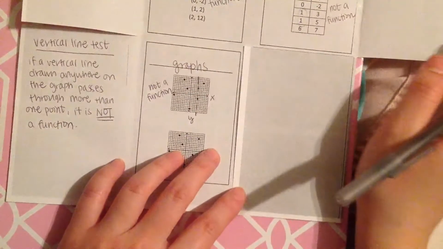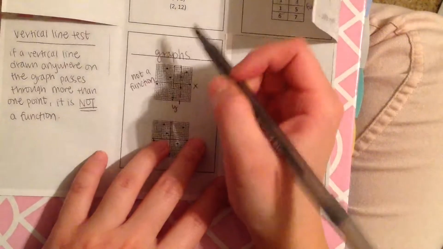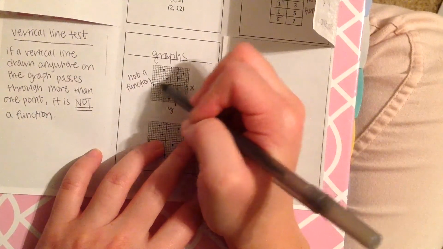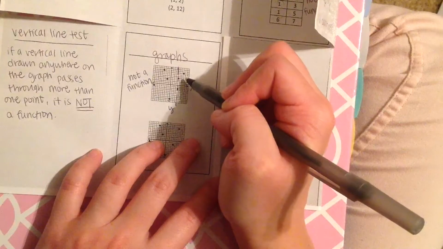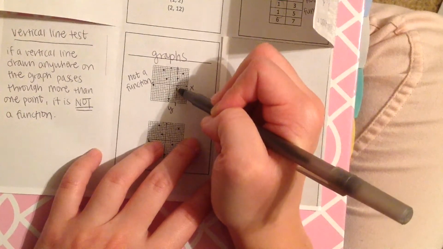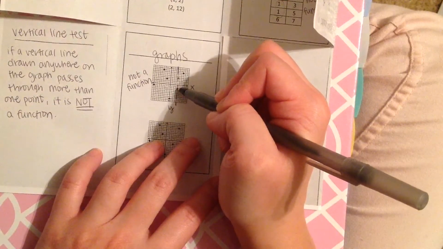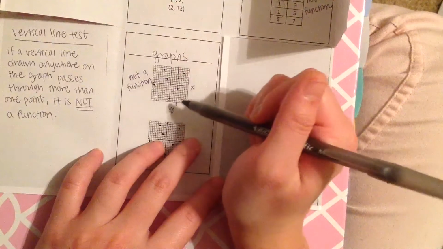And if you think about our definition of a function, it says x cannot repeat. The reason this works is because, remember, the x value is always the value you go first, left or right. So the x value is repeating right here. This point would be 4, 3, and this point would be 4, negative 2. So we have a repetition of the x value. So not a function. So use the vertical line test when you're on graphs.